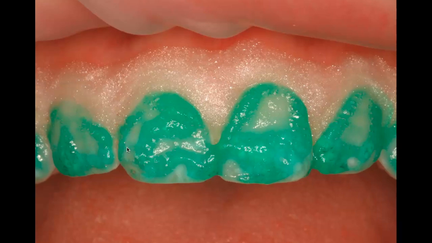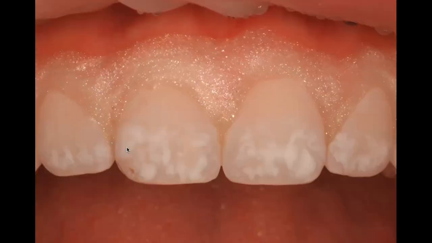Now, we're never going to numb these patients because if they're starting to feel sensitivity, we want to know that. But there's quite a bit of microabrasion you can do without causing any type of sensitivity. So you can see here, now that we've done that initial hydrochloric acid microabrasion etch, you can see those lesions even more, which again is a good sign. It means that we're accessing a deeper portion of the tooth.